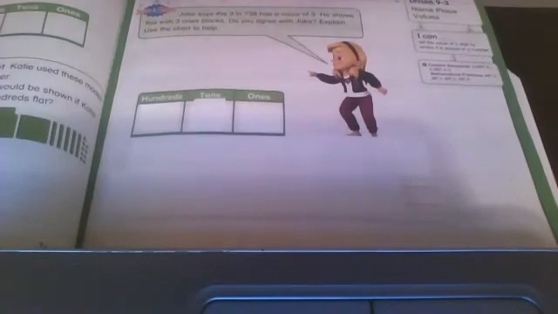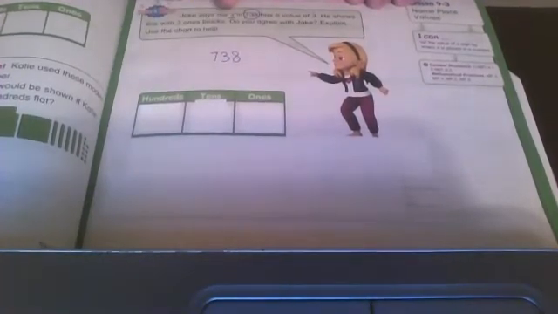Okay, so we know that we're working with the number 738, and we're specifically looking at the value of the 3 in that number. So I'm going to go ahead and write it here. It also tells us that Jake shows this with 3 ones blocks.